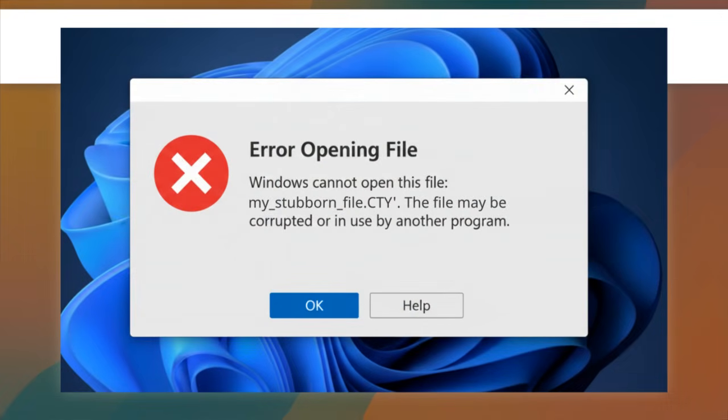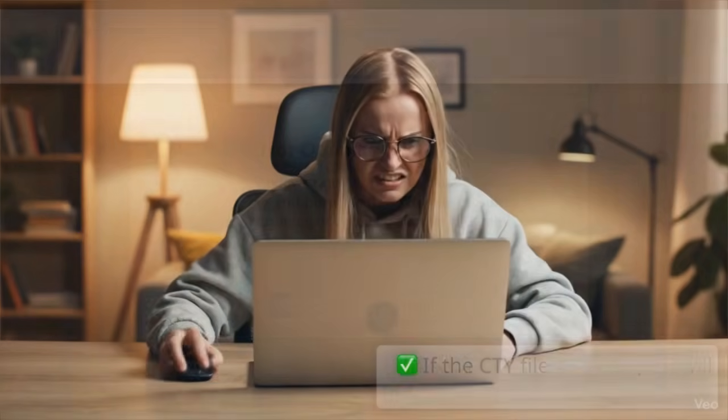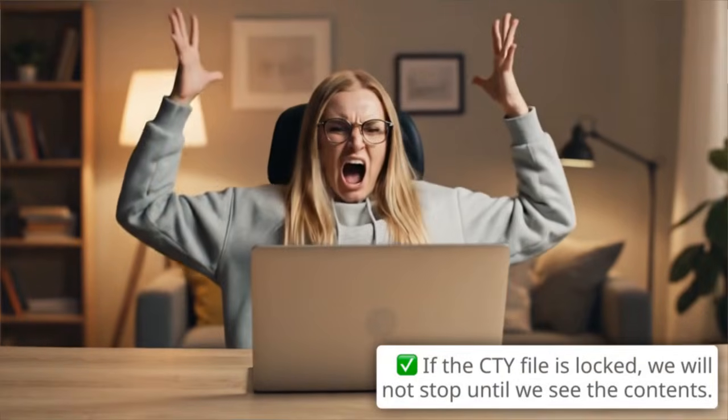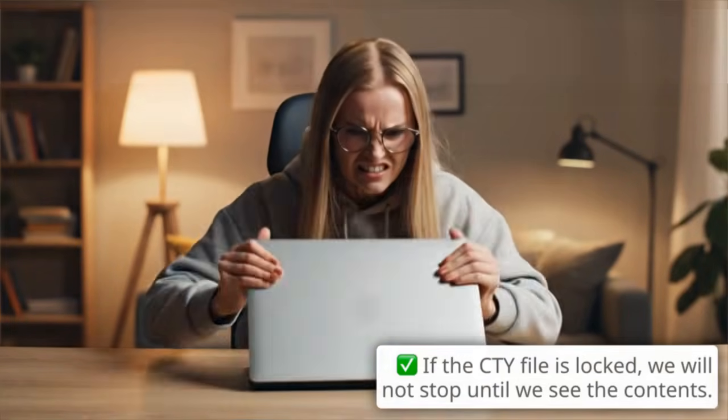If your CTY file will not open yet, do not panic. If you've reached this stage, the problem is deep. We are going to perform 3 quick tests targeting the most common failure points.